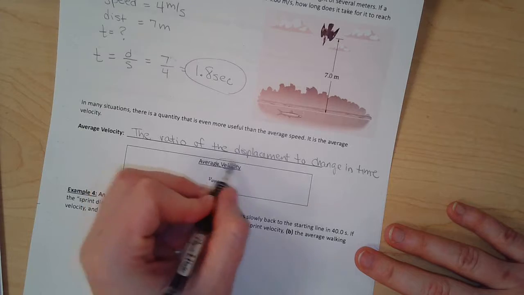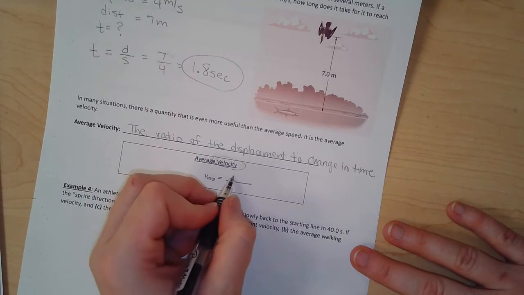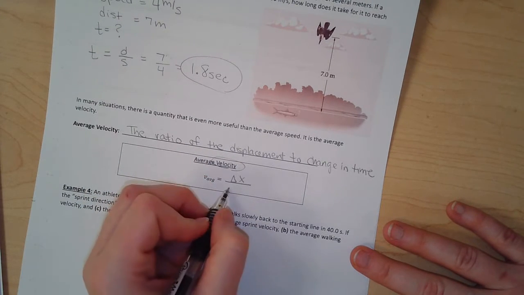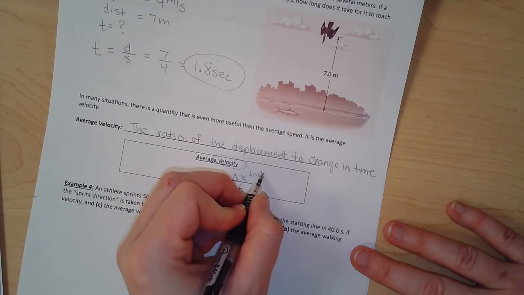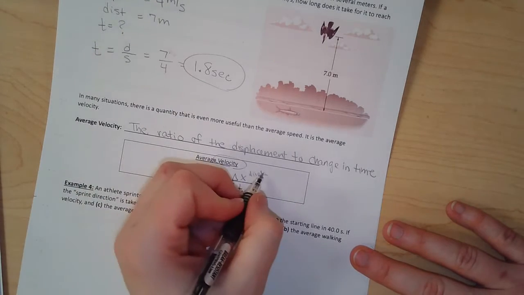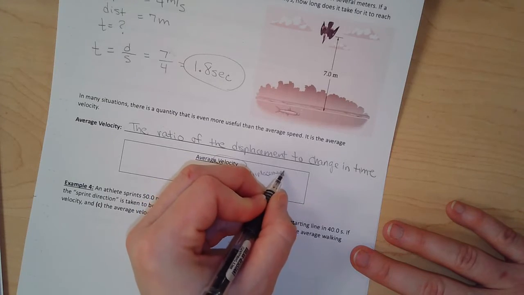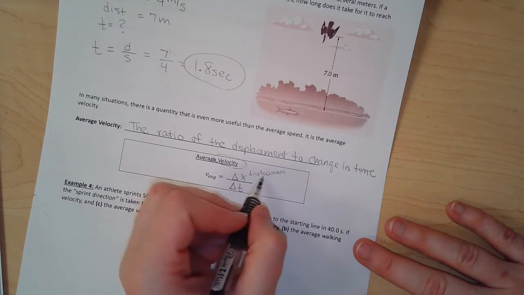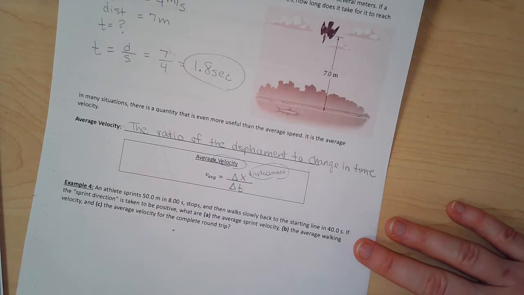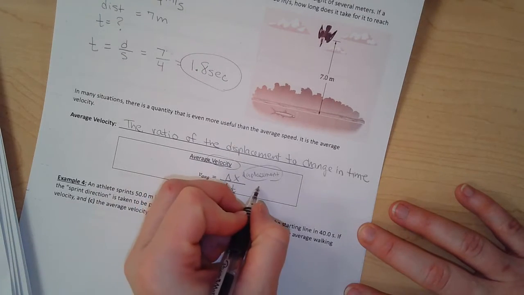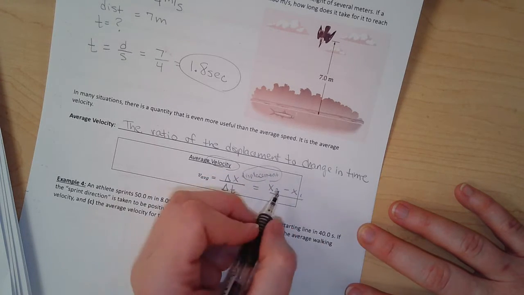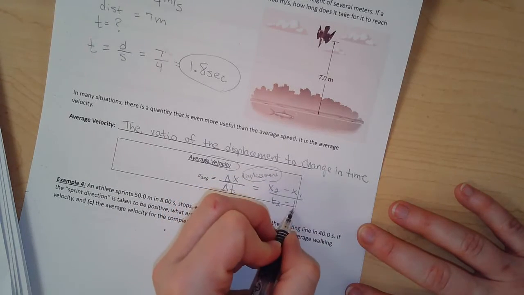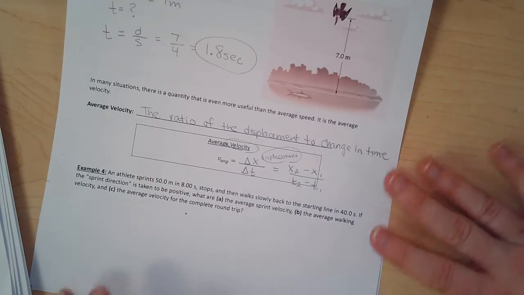So average velocity, we're going to do delta x, which we know is displacement, over delta t. Maybe we even want to write displacement here, so you know that means displacement. I can spell, it's okay. Over change in time. So see how the word displacement relates to velocity, whereas distance relates to speed. So that's going to end up being x2 minus x1 over t2 minus t1, which is the same as delta x over delta t.